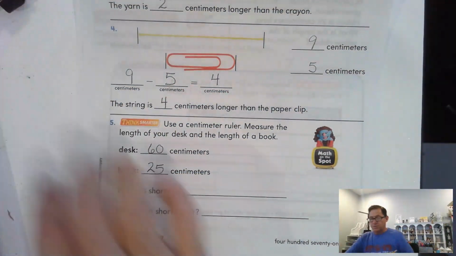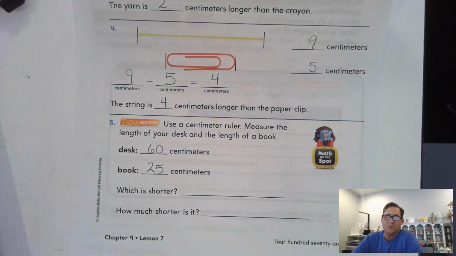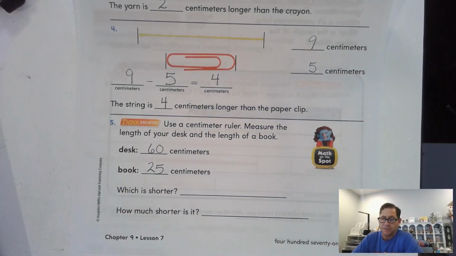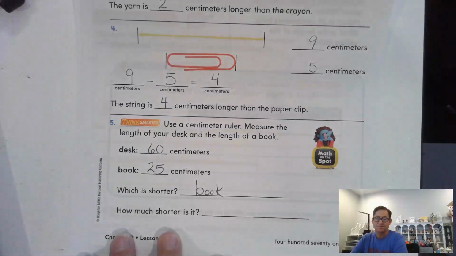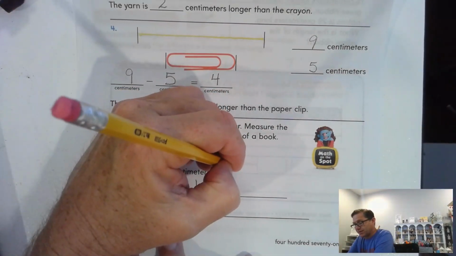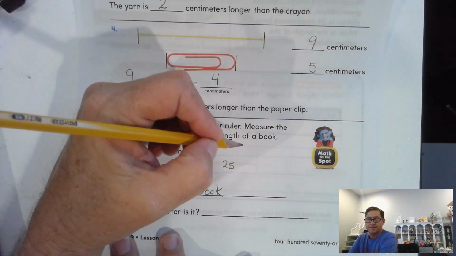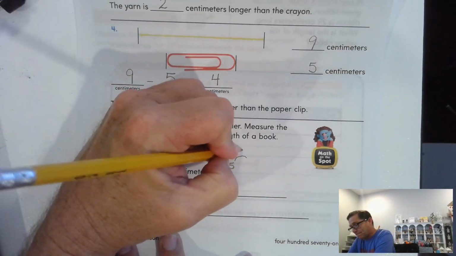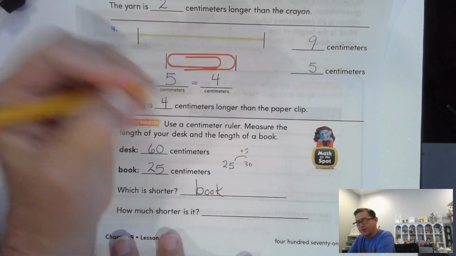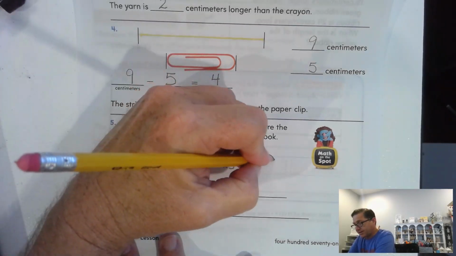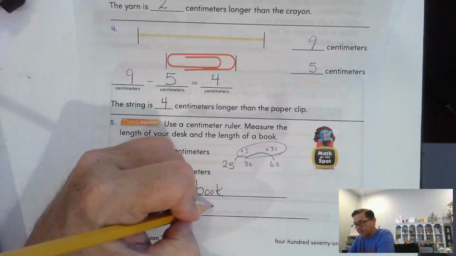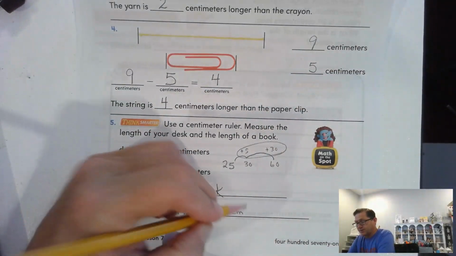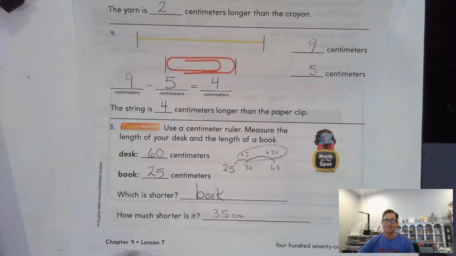So, which is shorter? Clearly, the book is shorter, right? And then how much shorter? Well, I'm going to count up. 25 plus 5 gets me to 30. And then 30 plus 30 gets me to 60. So it's about 35 centimeters shorter than my desk.